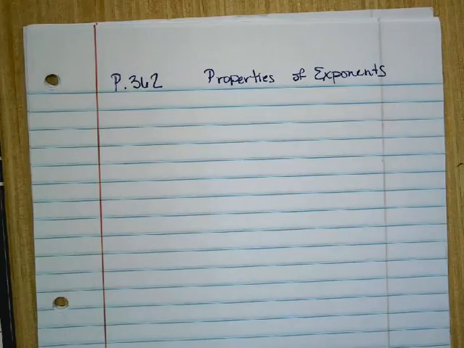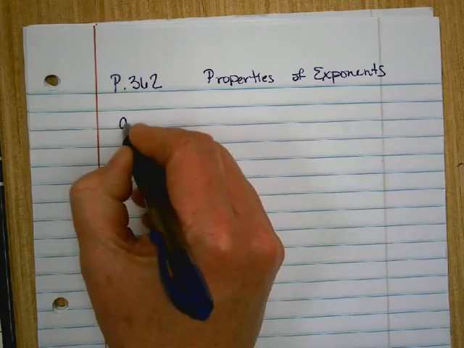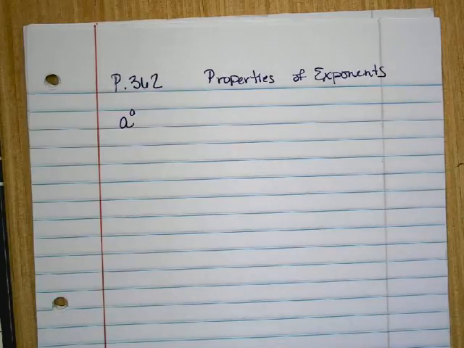Start by looking at some properties that we've discussed previously. Exponents are used to indicate powers. The properties are listed below. You are to assume throughout your work that no denominator is equal to 0 and that m and n are positive integers. The first thing we need to go over is a to the 0 power.